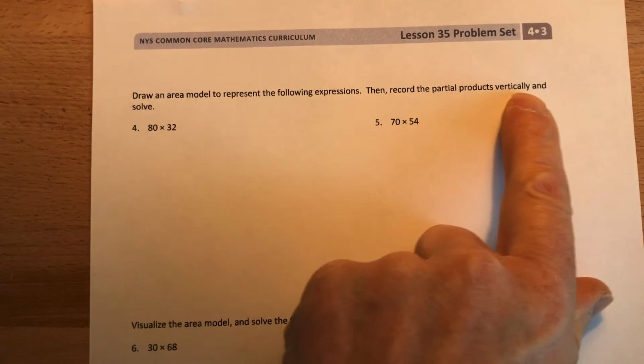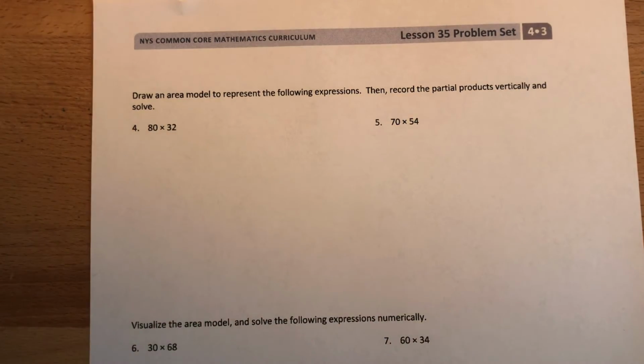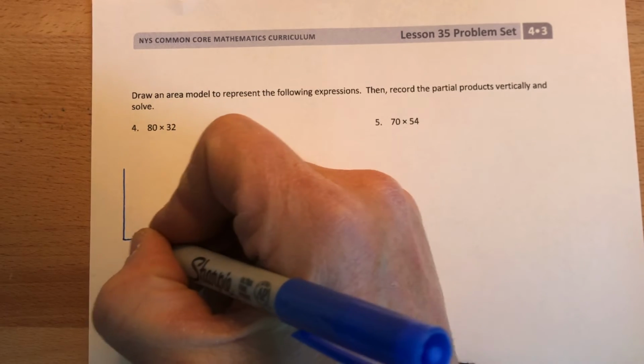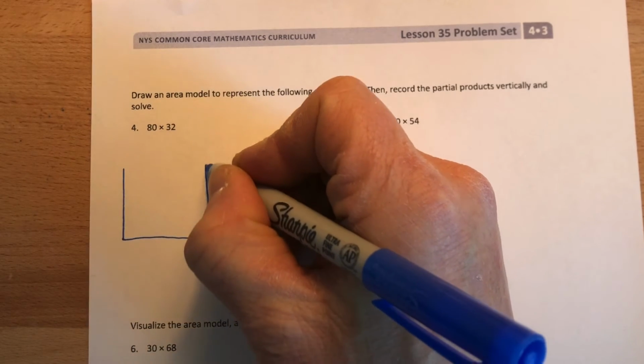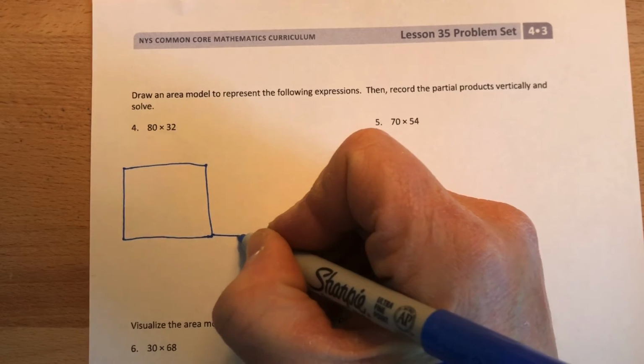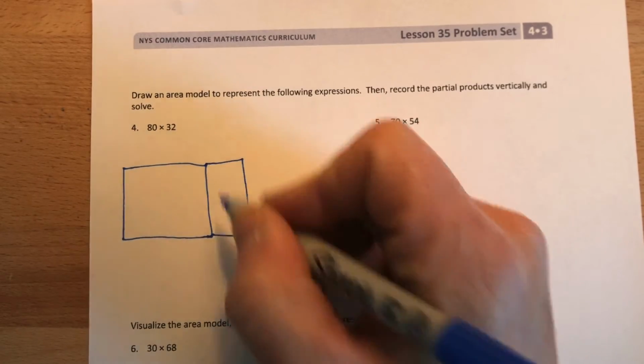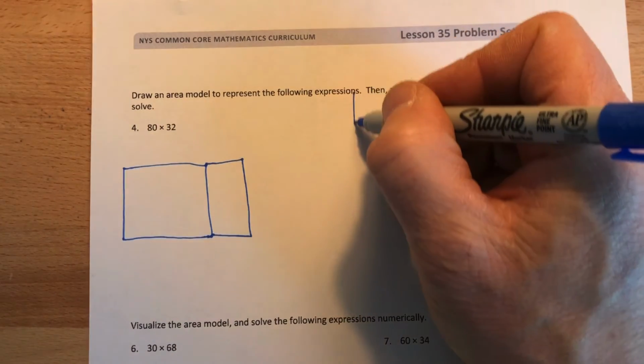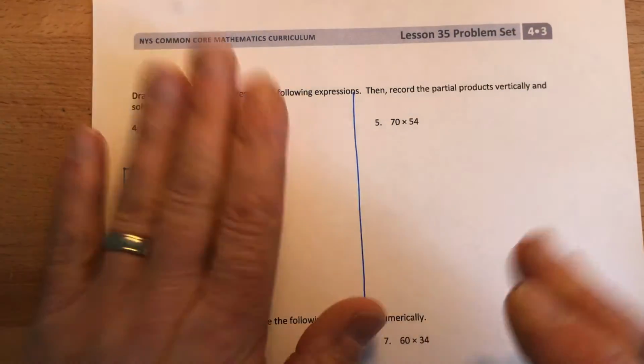Then record the partial products vertically to solve. Okay. So remember, we just had those rectangles, right? We're going to make a squarish rectangle, and then another small thin rectangle on the side there. I'm also going to draw a line down here to separate the 4 and 5.